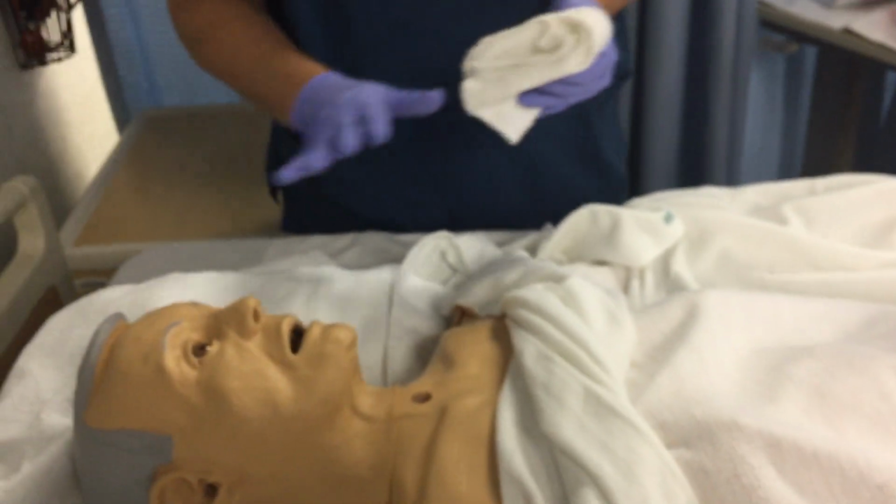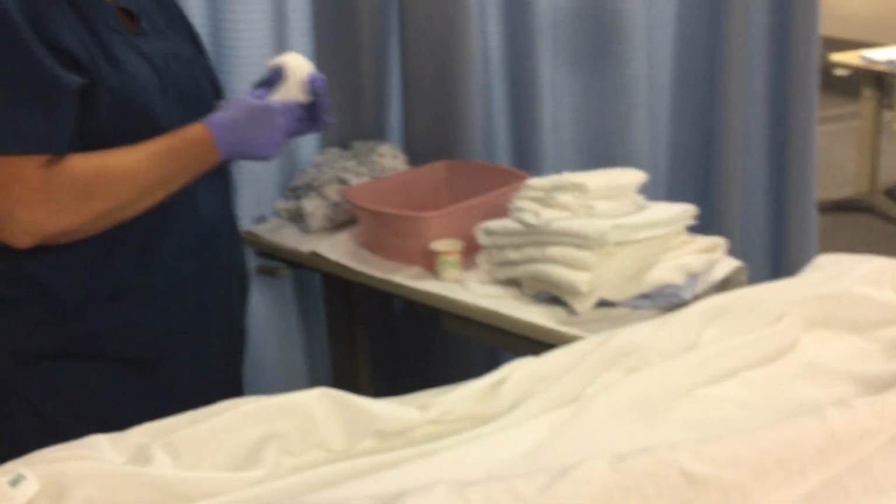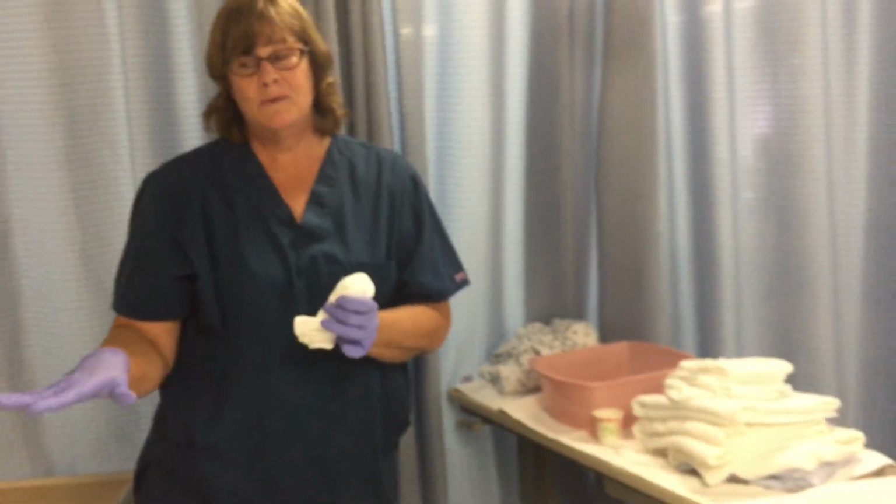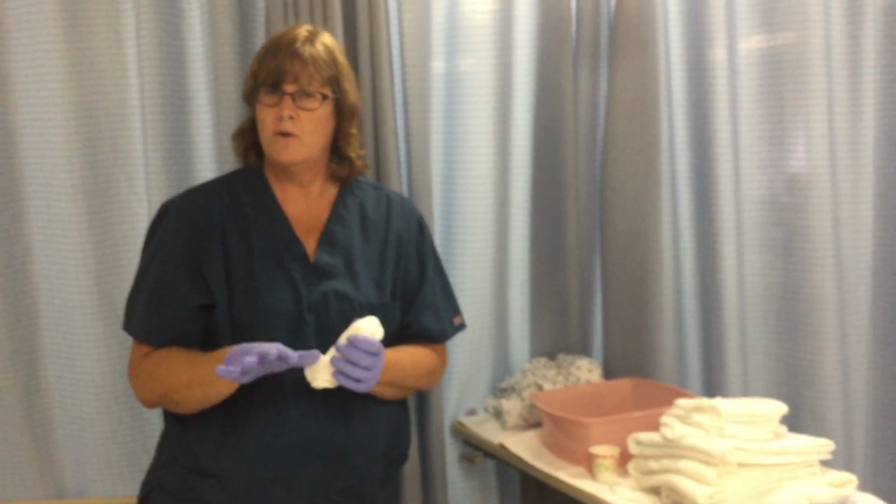Now, because this is an opening to the body, I get rid of this washcloth. Now, some instructors feel that's kind of wasteful of a washcloth, but you don't always know if they have any infection or anything going on in their eyes.